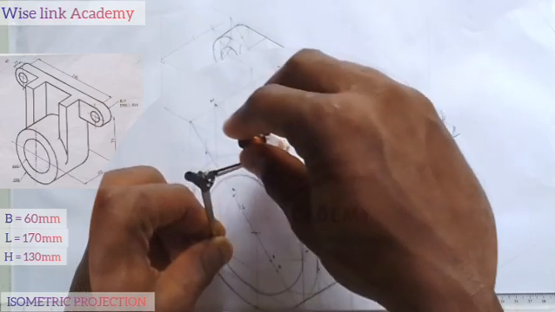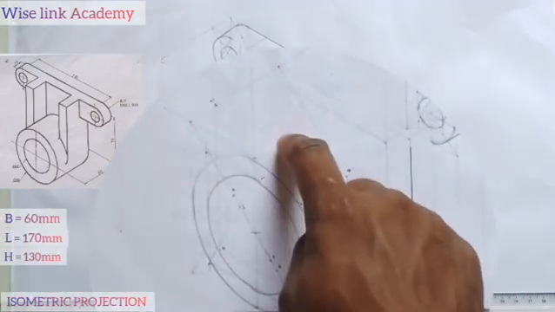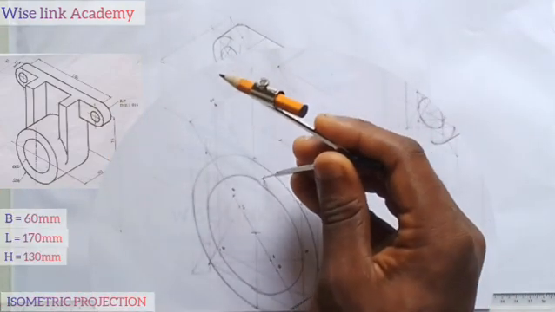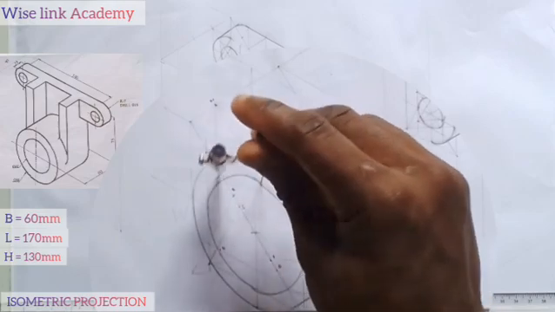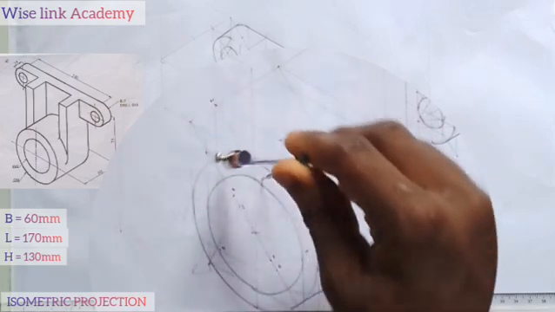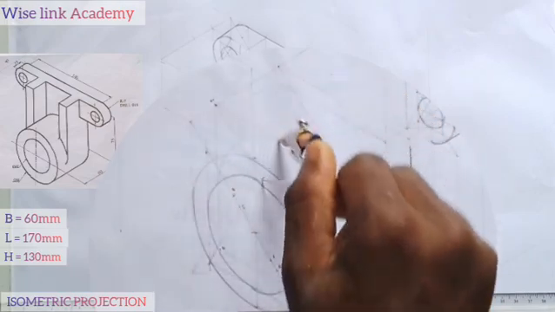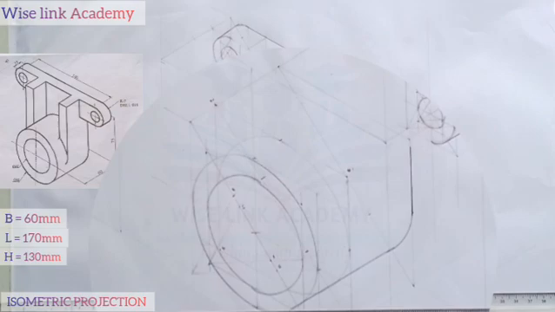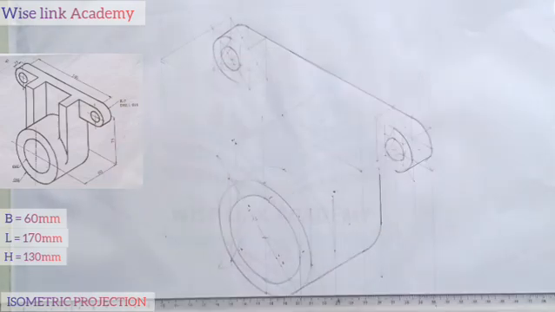So I have this. You can see. Next up, at this point here, I'll take it down this way, right? You can see, this one is the faint line. I have this. So I will produce out that, I'll take my set square this way.